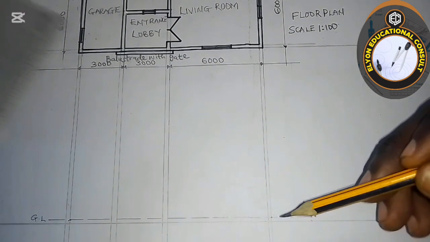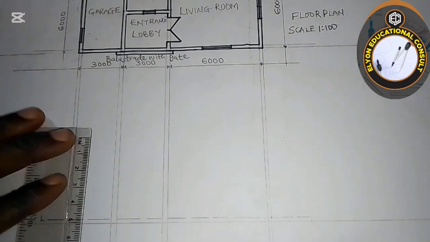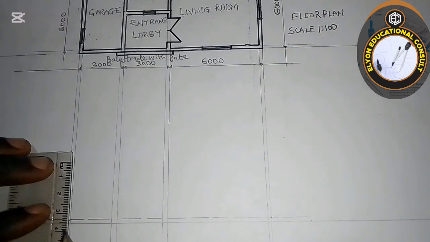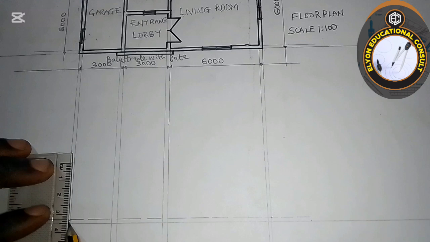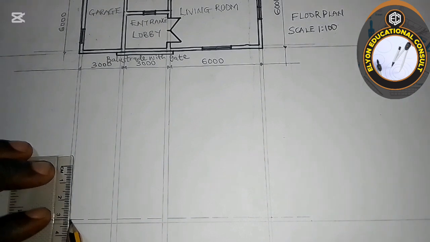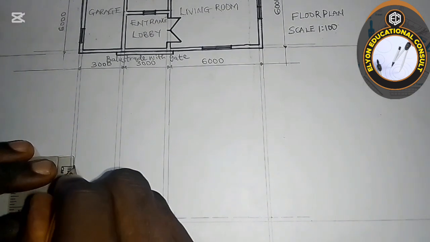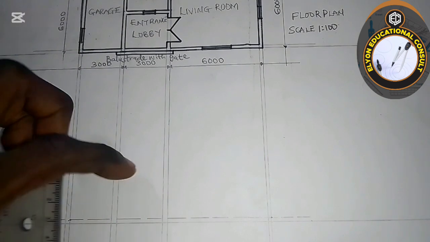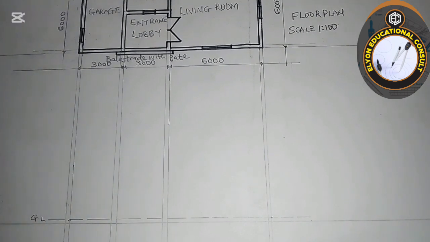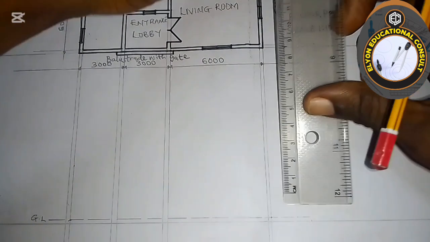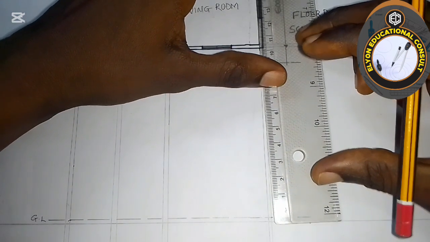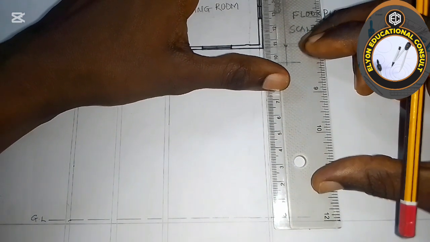I will take 3.1 from this floor. Yeah, this 3.1. Okay, so this is it, 3.1. So I can do that here as well. 3.1 here.